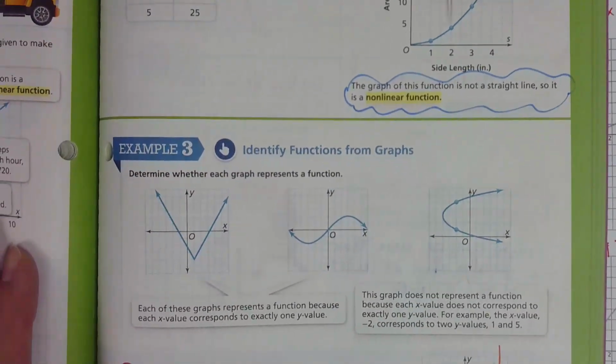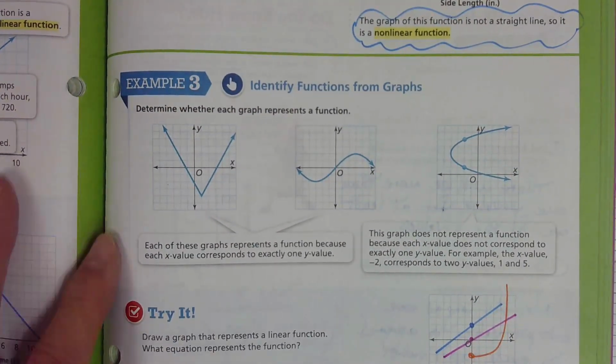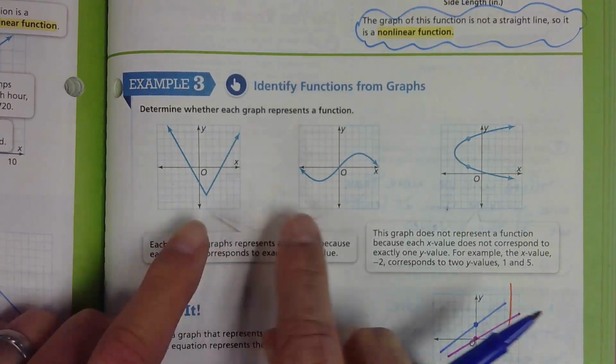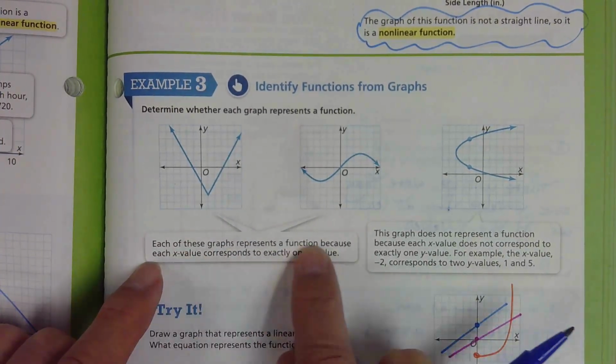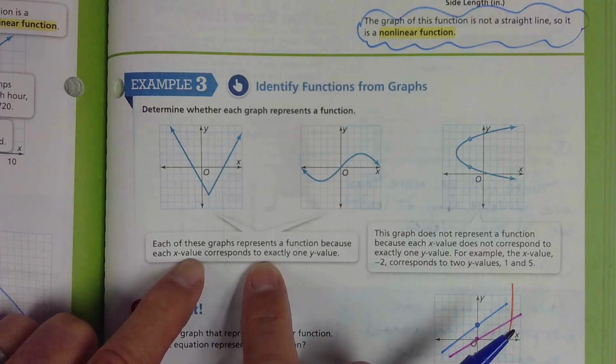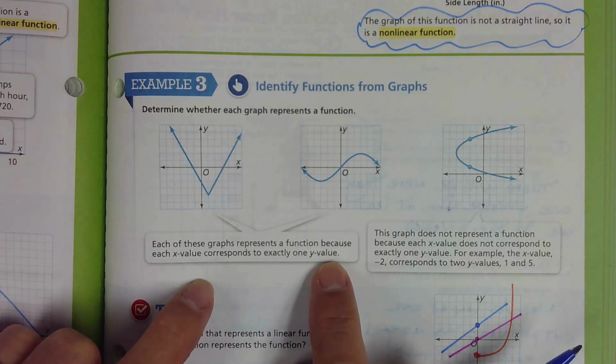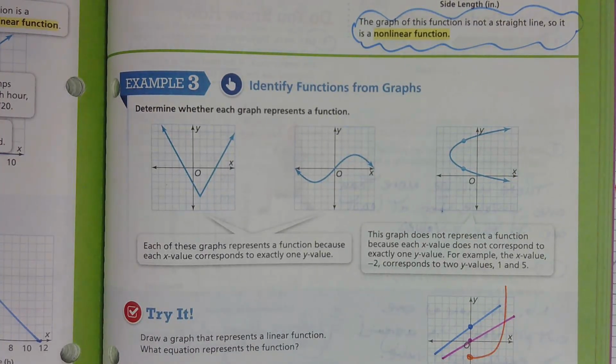Let's look at example 3 here. Identify functions from graphs. Determine whether each graph represents a function. So each of these, the first two here, it says each of these graphs represents a function because each x value corresponds to exactly one y value. So they're functions.